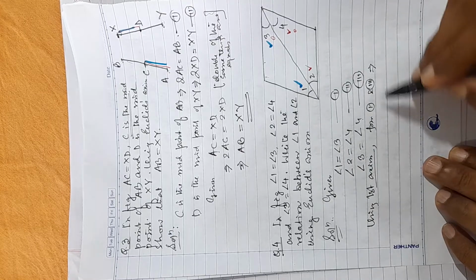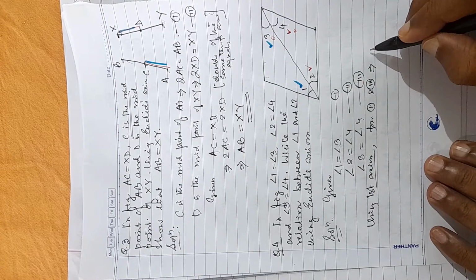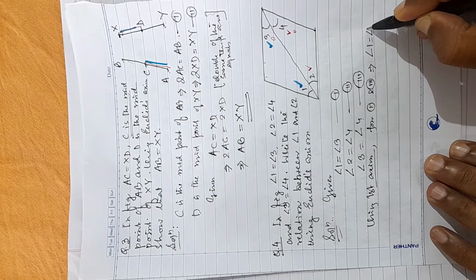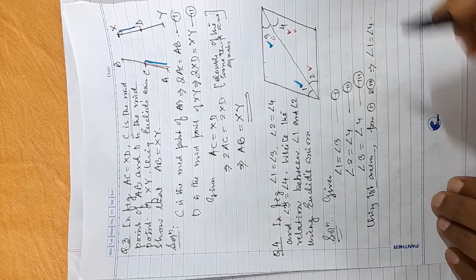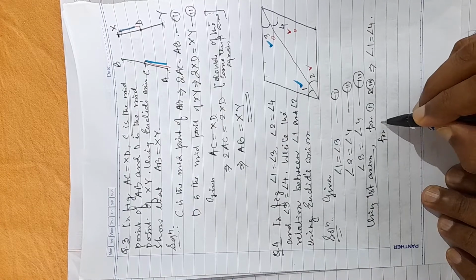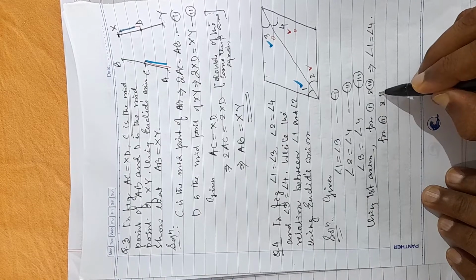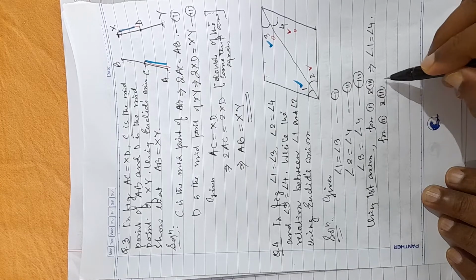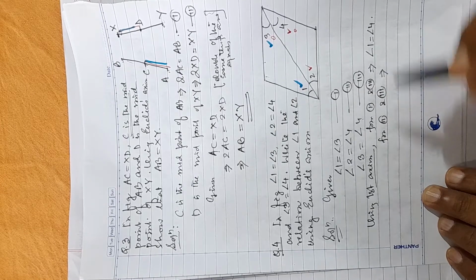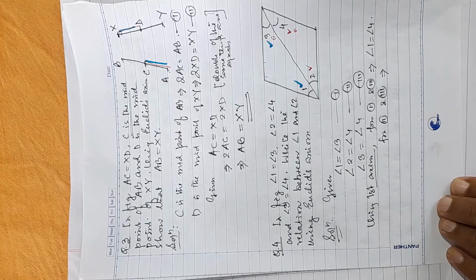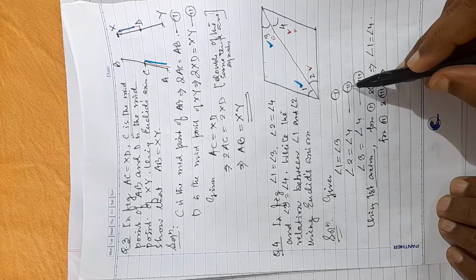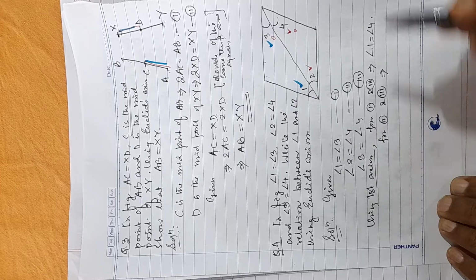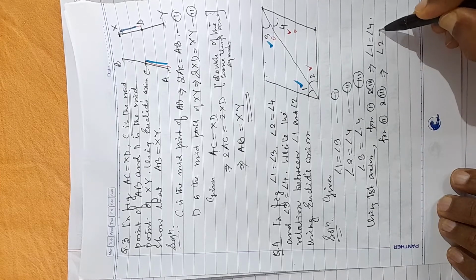So what will we get? Angle 1 is equal to angle 4. From 2 and 3, using the first axiom, angle 2 is equal to angle 4 and angle 3 is also equal to angle 4. So angle 2 is equal to angle 4.